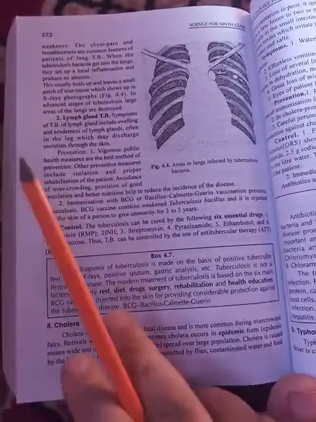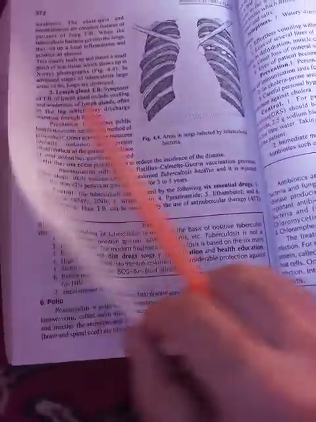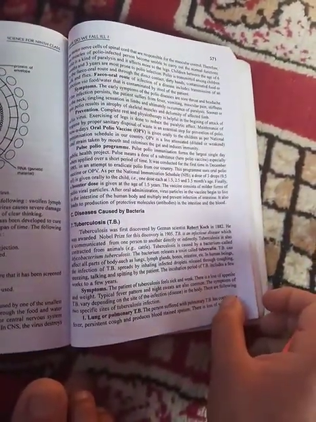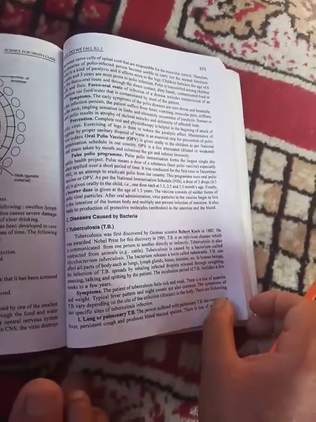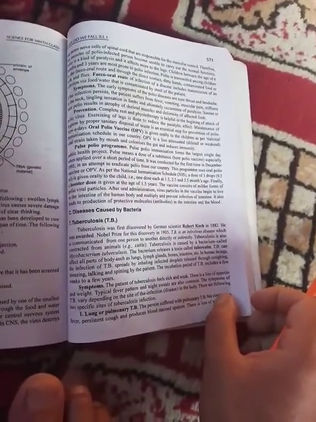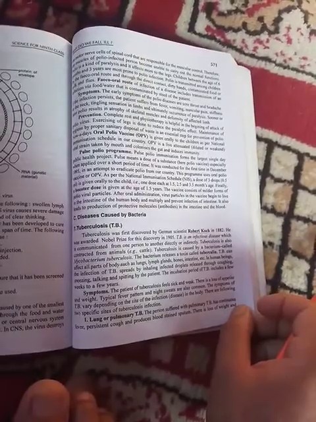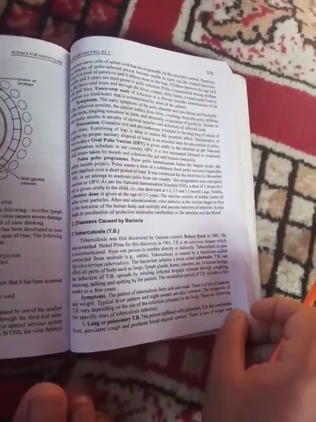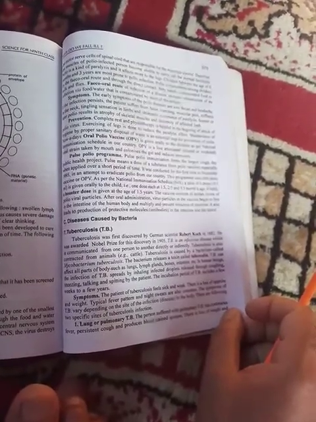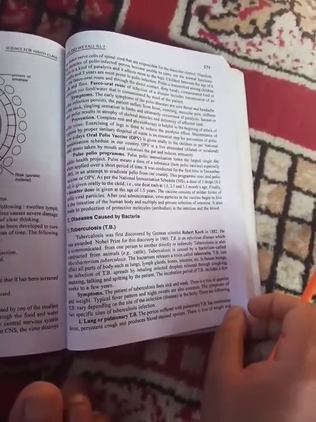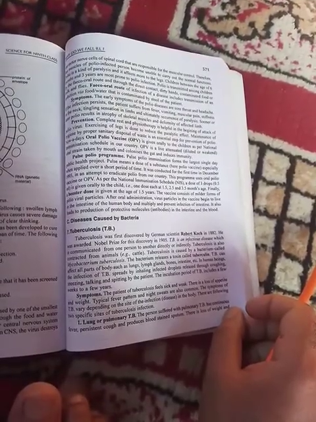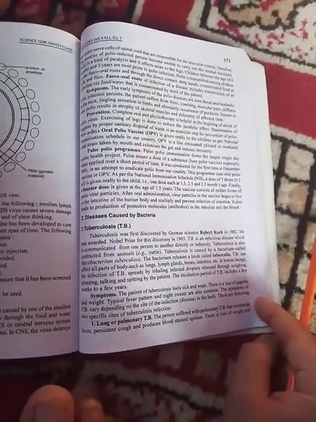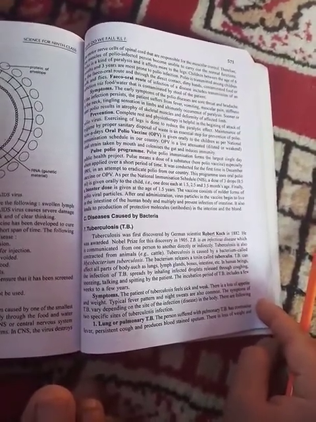So dear students, tuberculosis, as you know, is a bacterial disease. It is caused by the bacterium called Mycobacterium tuberculosis. It is an airborne disease. It may be spread from one person to another through droplets, through sneezing, coughing, spitting, and even by using the clothes and utensils of the infected person. These too can spread it from an infected person to a healthy person.